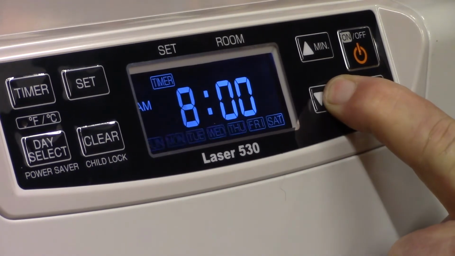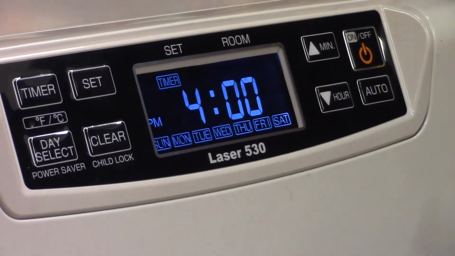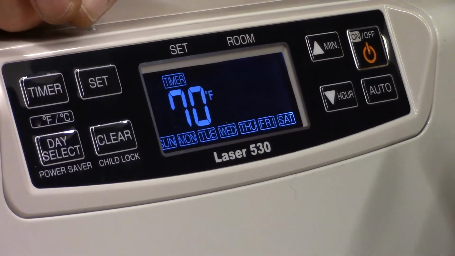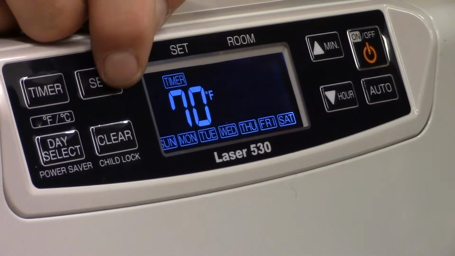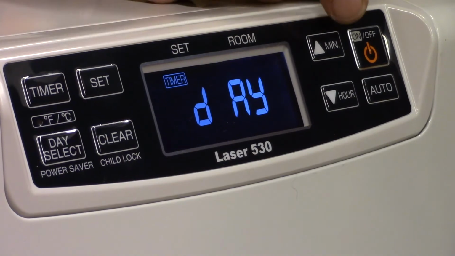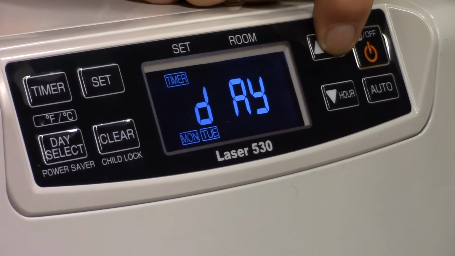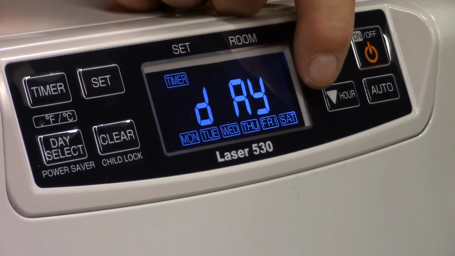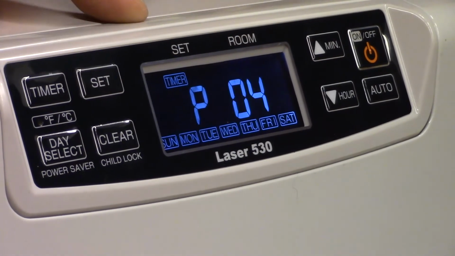And we can really see by the mistake that I just made how easy it is to correct from that mistake. I'm going to push set here again. There's my 70 degrees that I want. I'm going to push set again. I'm going to push my hour button over to move the day, push the minute to lock the day in, moving across to Friday. There's my Friday solid, Saturday's blinking, pushing set. Now I've locked in the time that we come home.